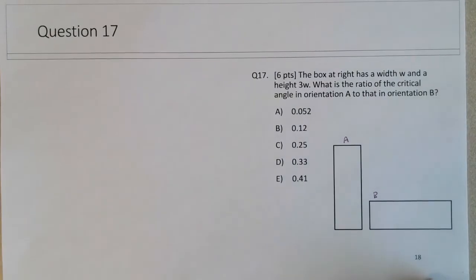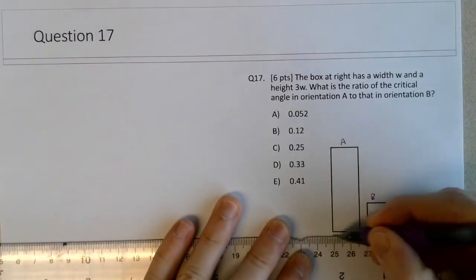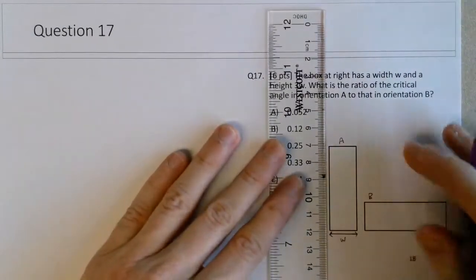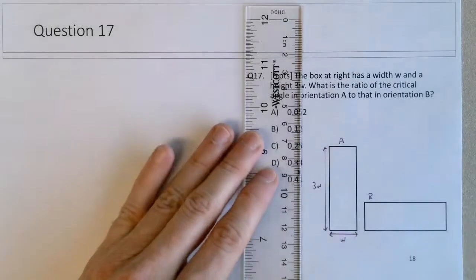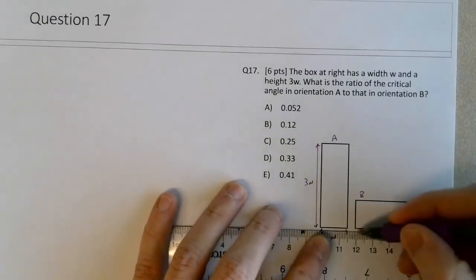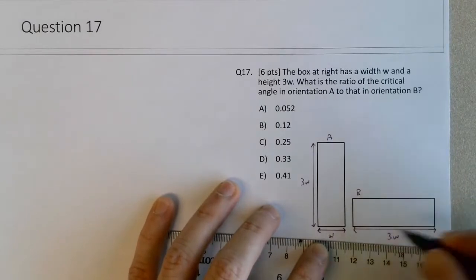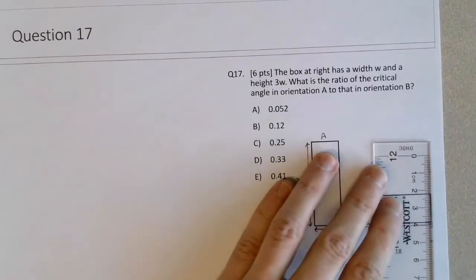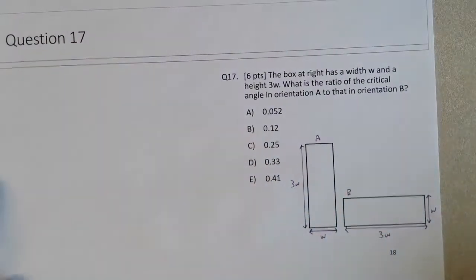So what we're stating here in the question at the box below, so I would label this as a width W and a height 3W. So that means over here we have a sort of a width now of 3W and a height of W for orientation B. Just adding those details.